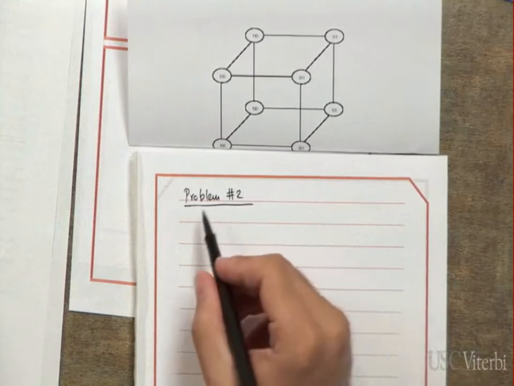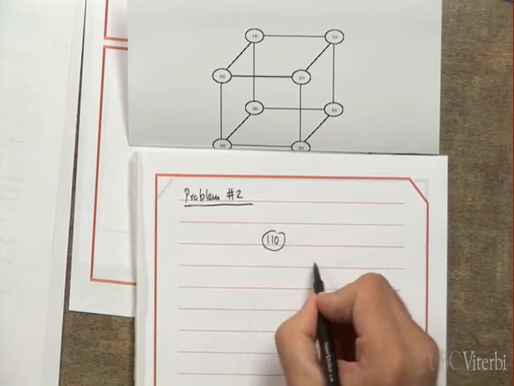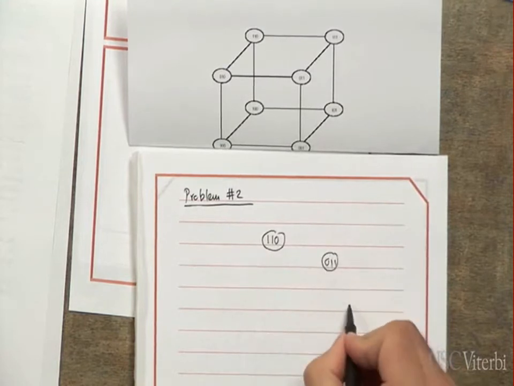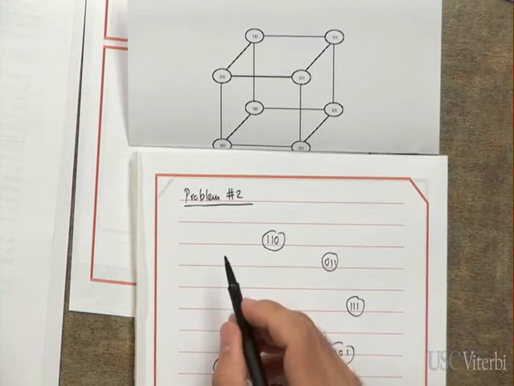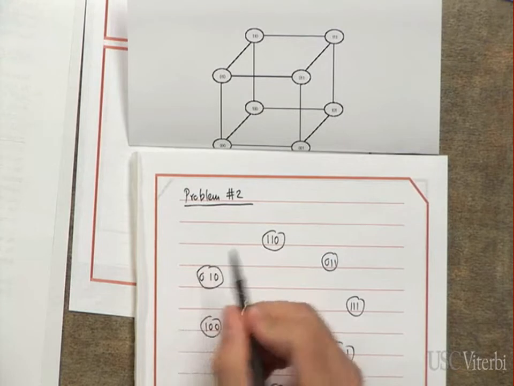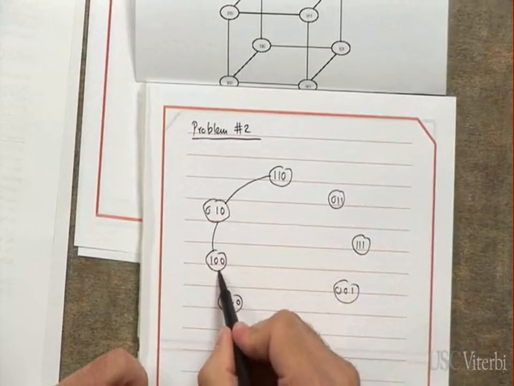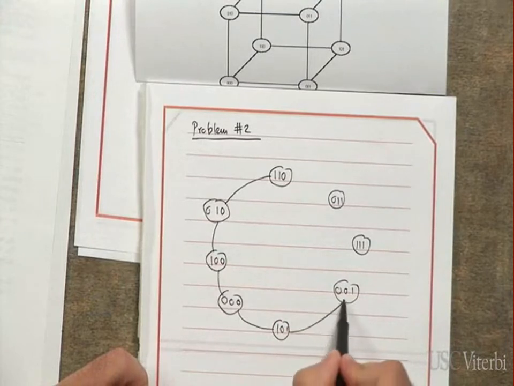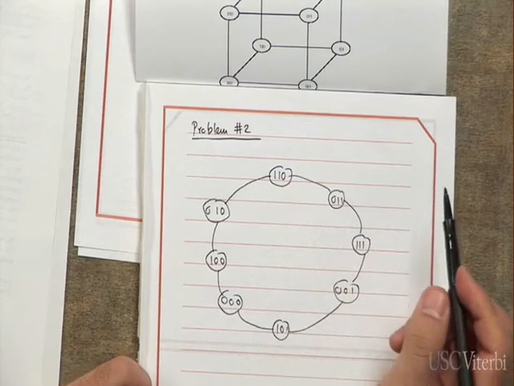Okay, so 110, 010, 001, and so on and so forth. Now this is connected like this. Okay, that's the ring, the physical ring.